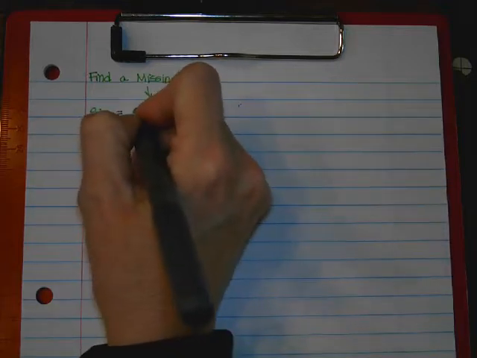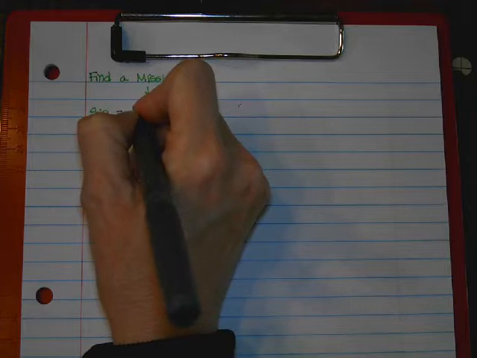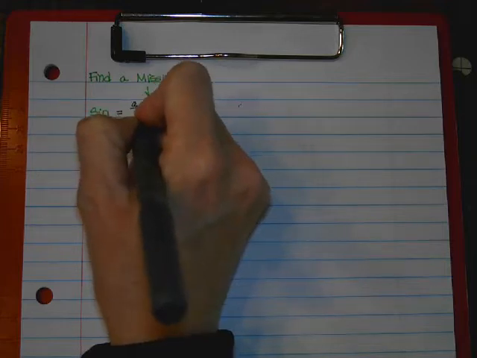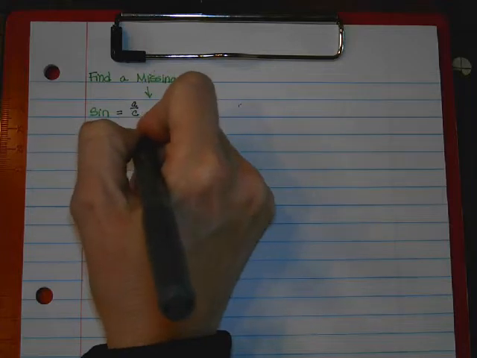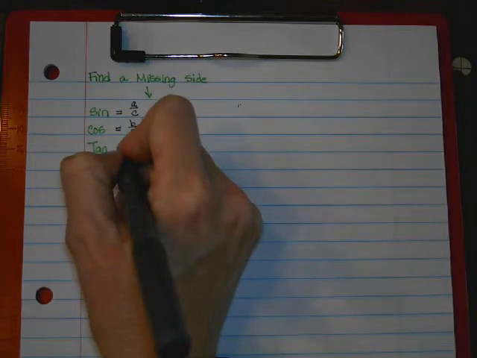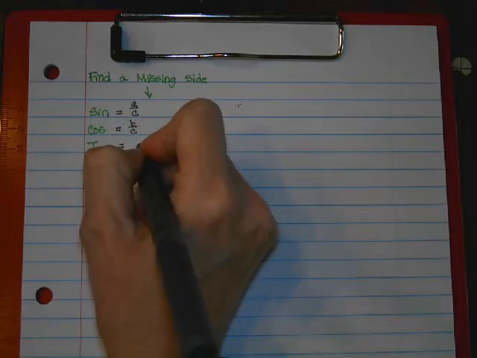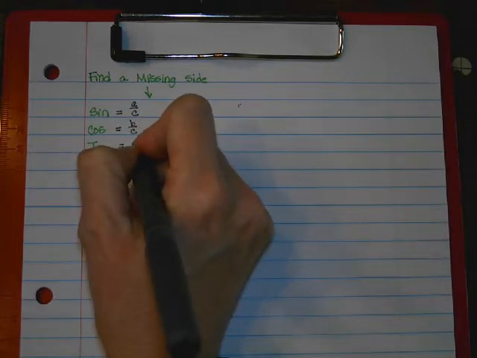So remember from yesterday that our sine ratio is equal to little a over little c, the cosine is equal to little b over little c, and the tangent is going to be equal to little a over little b.